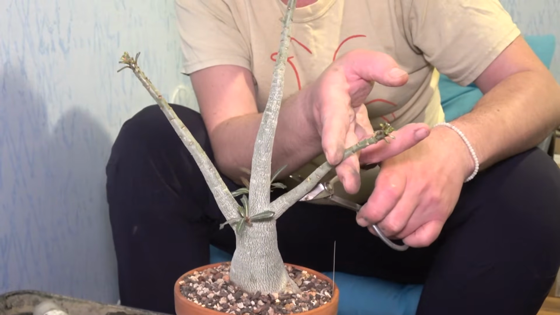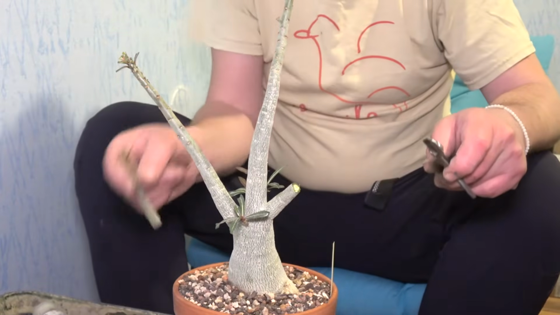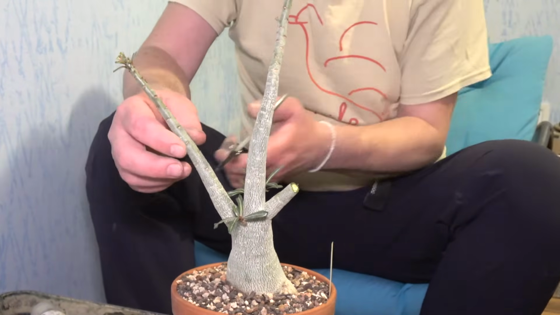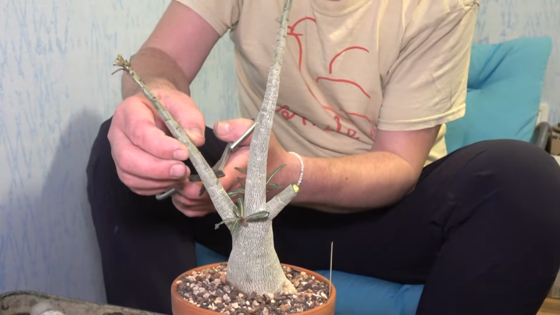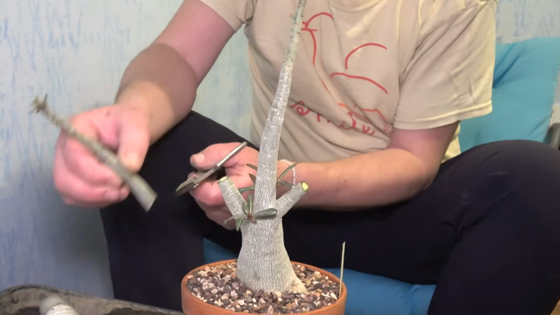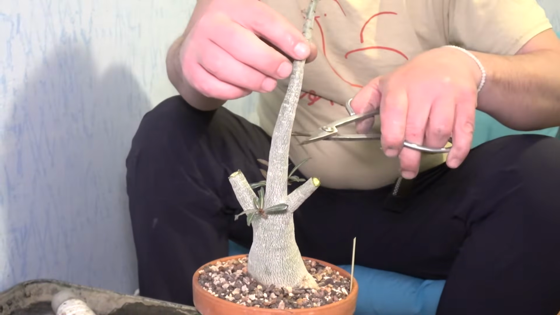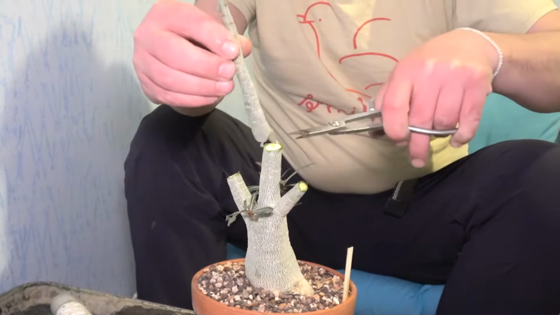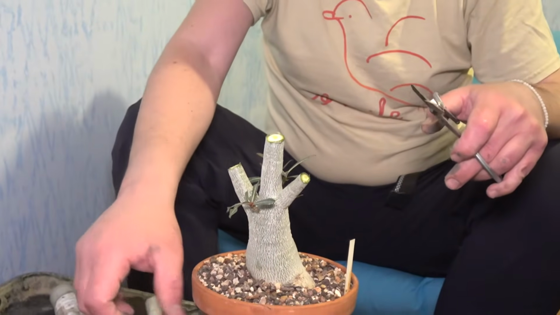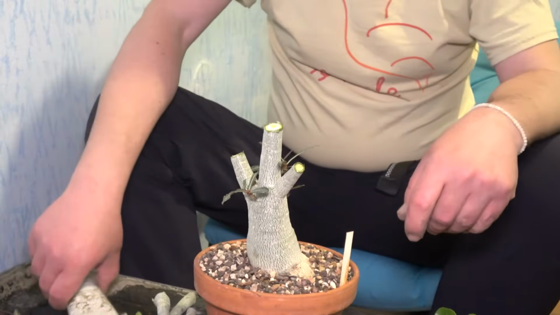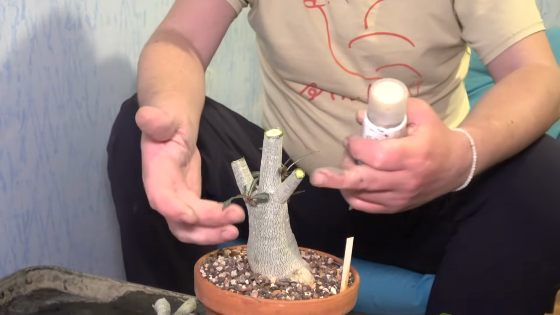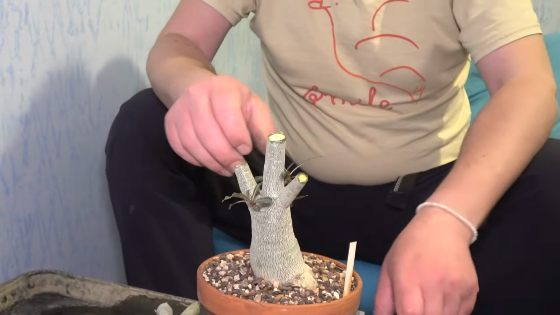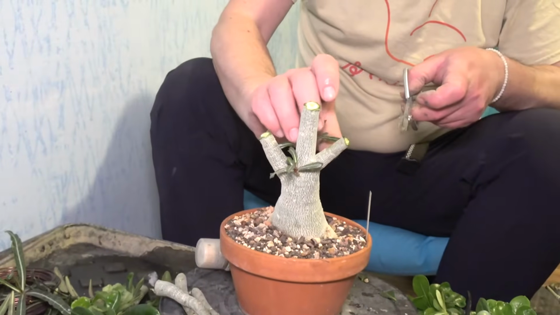So let's cut it up to here. This one I will cut, let's say, up to here, and the main trunk I will cut up to here. And then we will see. I have many new branches here, so I will just shorten the leaves.